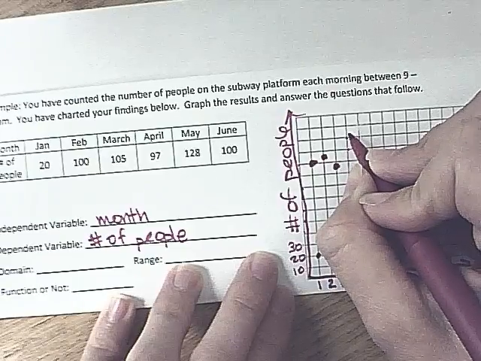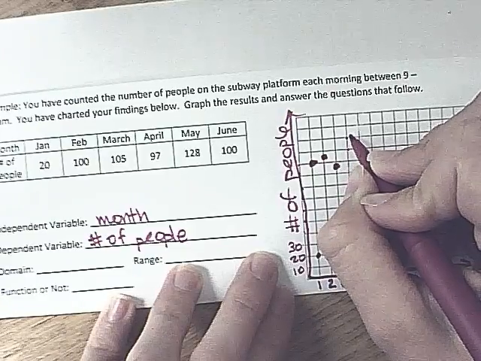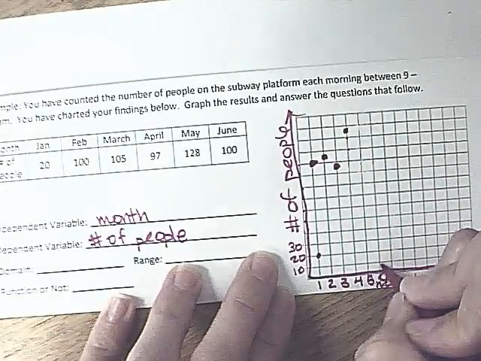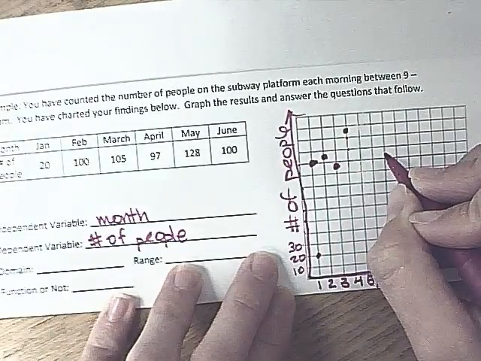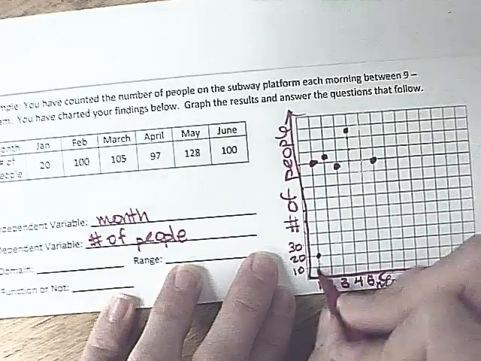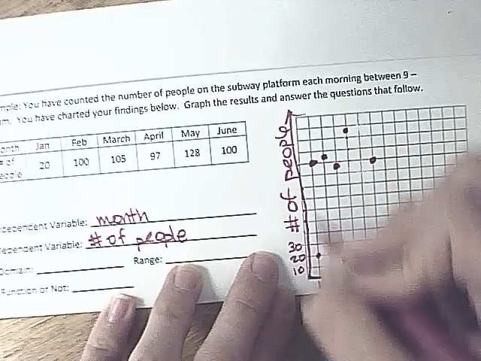Oh, did I get off by one? Nope, 128. Okay, a little higher. And then in June, we went back down to 100. Looks like I did get off a little bit here. I graphed 2 right here.